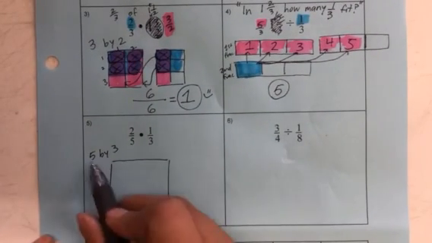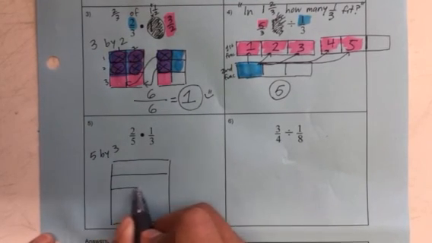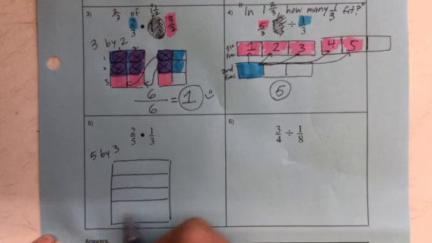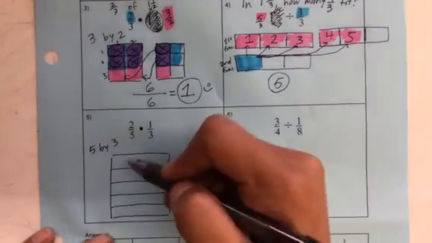Okay, so in order to show 5, I need to have 4 marks. So 1, 2, 3, and 4. To show 3, I need to have 2 marks.